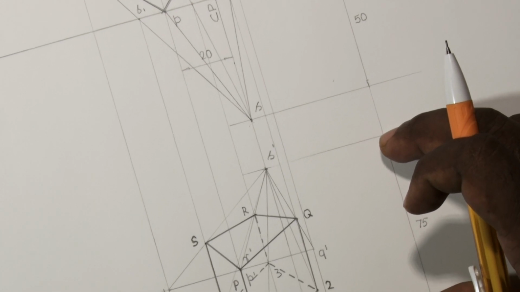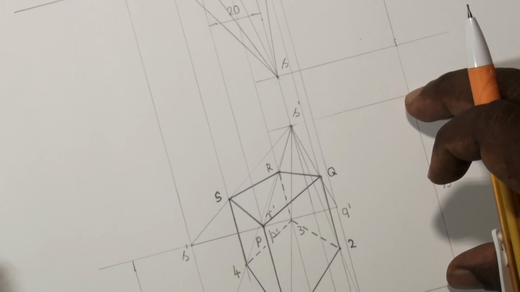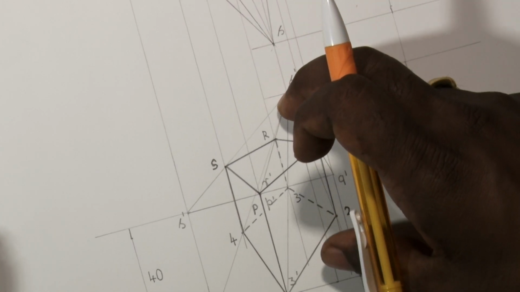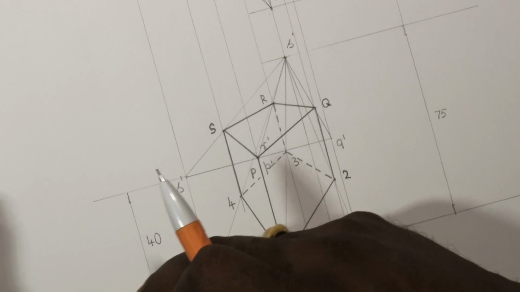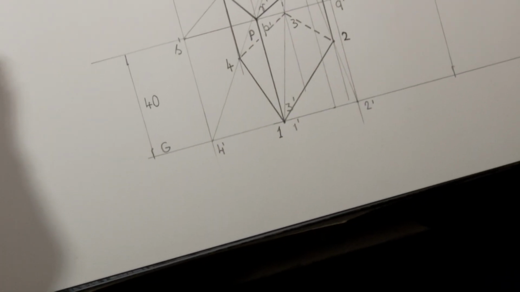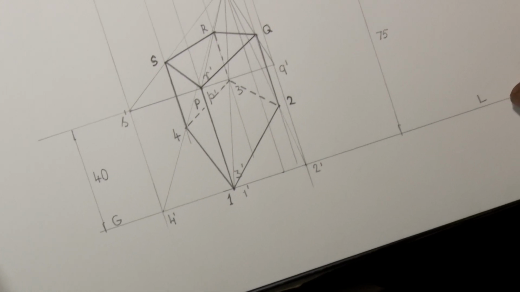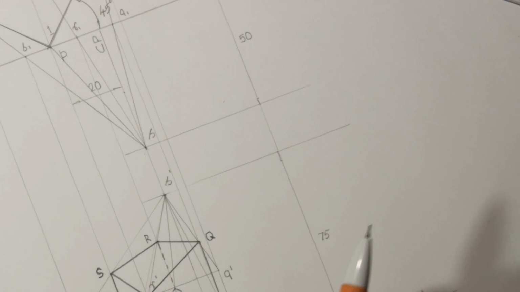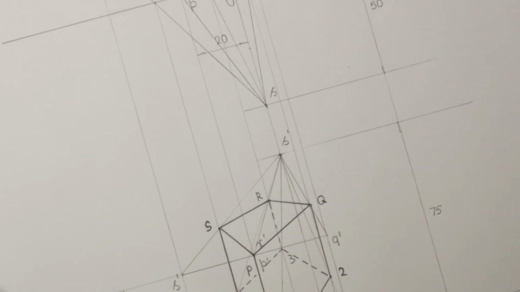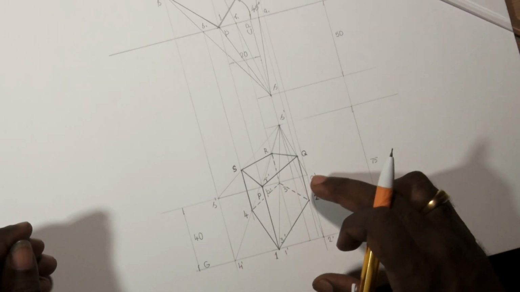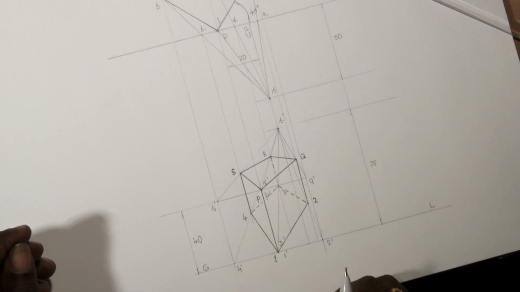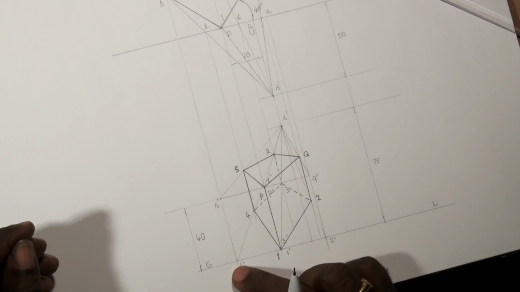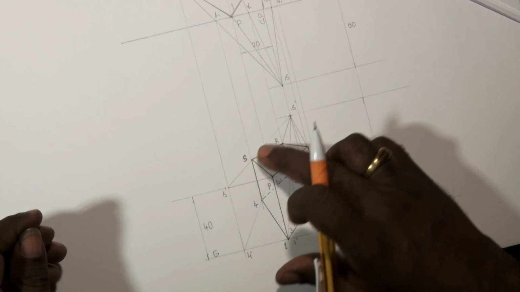Then we understand that the station point is located 75 mm above the ground. So with this 20 mm gap we mark S dash and we take 75. We locate this ground line. From here we understand the height of the cube, that is 40 mm. Then by projecting all this we get the front view of the cube. We mark P dash, Q dash, R dash, S dash at the top, 1 dash, 2 dash, 3 dash, 4 dash at the bottom.